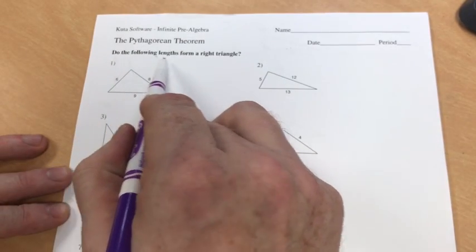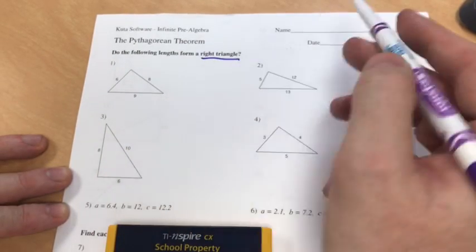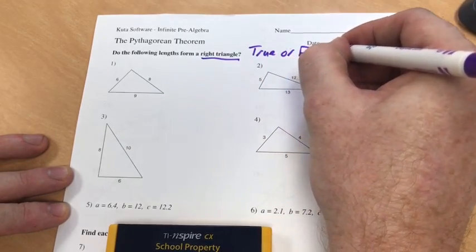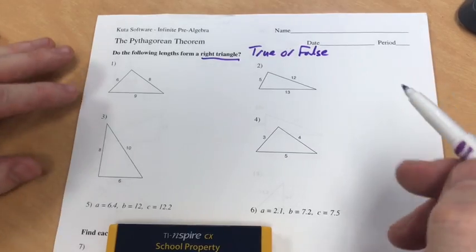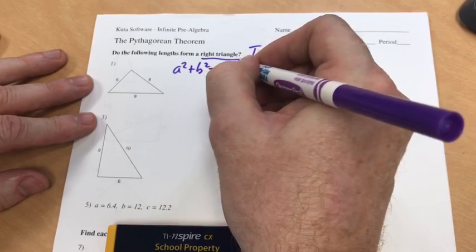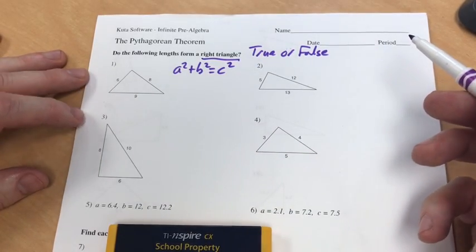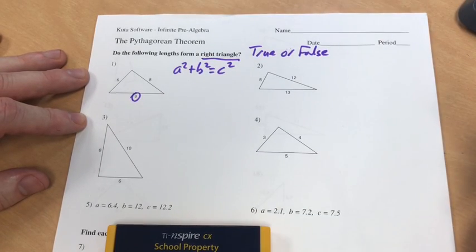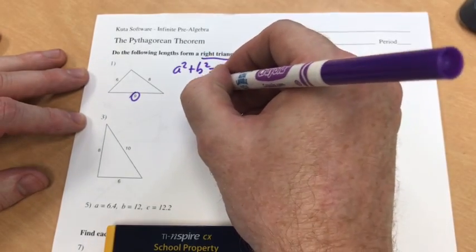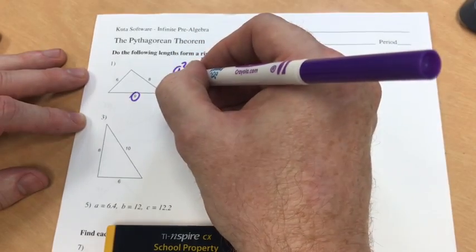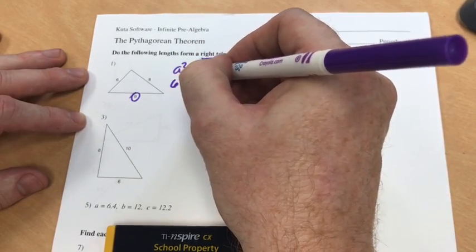The first section is, do the following lengths form a right triangle? So this is, again, looking at the calculator, and we want a true or false answer from the calculator. On each of these guys, you want to start with your formula. A squared plus b squared equals c squared. Remember that c is always the longest side on the triangle. So when you're given all three sides, you have to make sure that the longest or the largest number ends up in place of c. A and b can switch places.